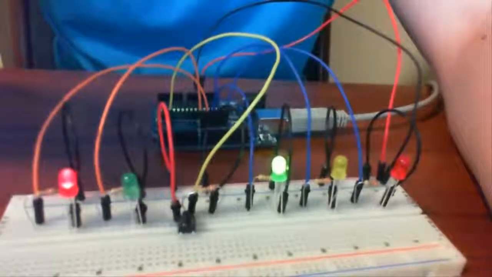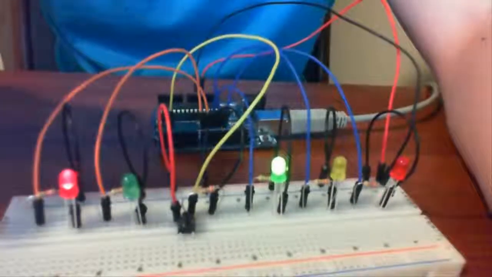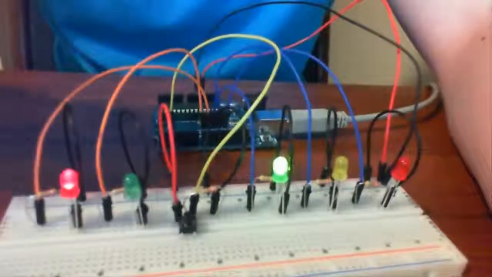Each one of those resistors will have one end going to the inputs right here on the Arduino board. Right here, you'll see.